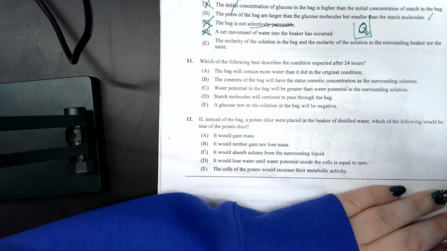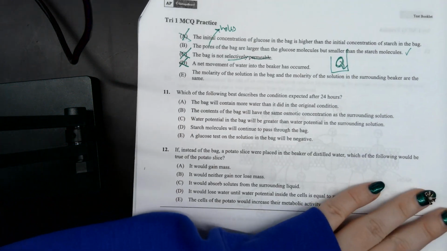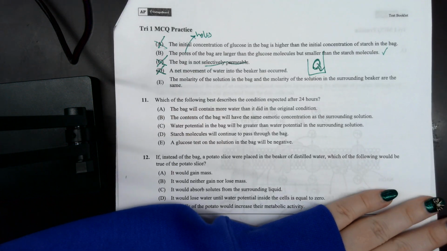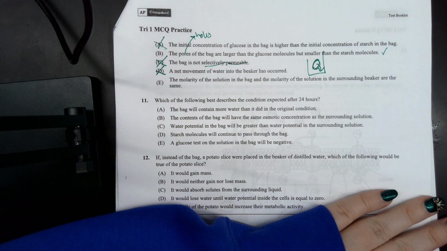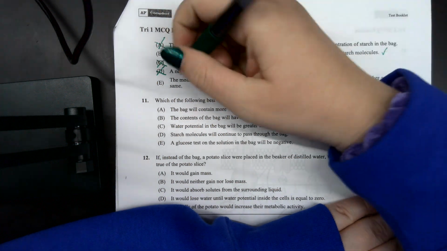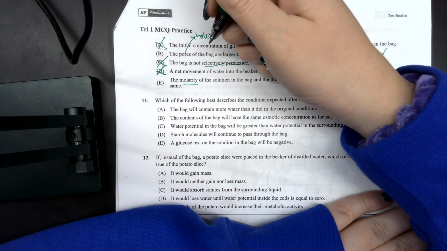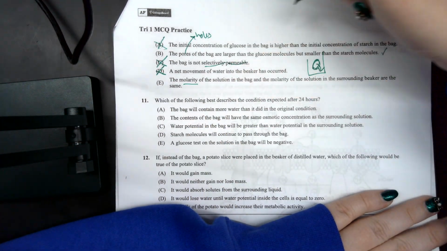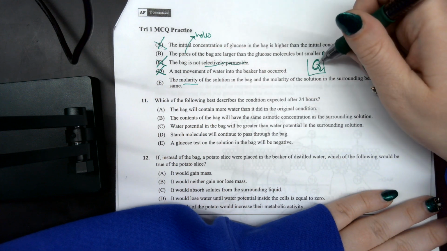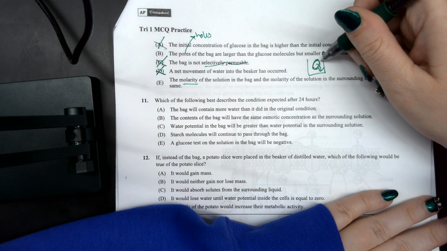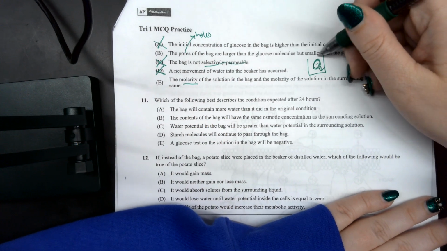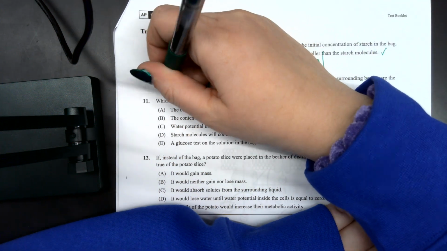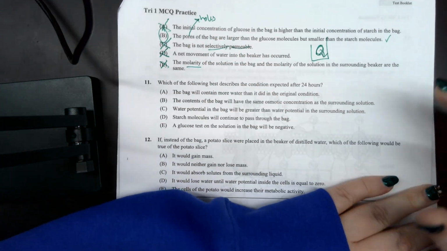So no, not D. And then E says the molarity of the solution in the bag and the molarity of the solution in the surrounding beaker are the same. Well, molarity means how much solute is in liters of water, mole per liter. And we know that this had 3% starch and glucose, and this has 0% starch and glucose. So no, it is B.